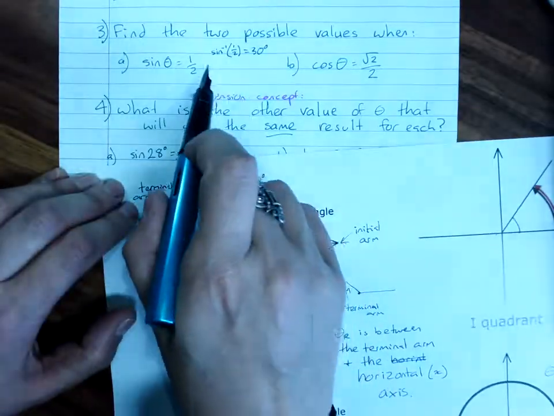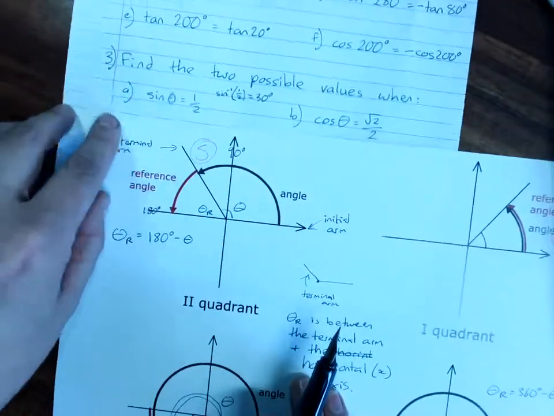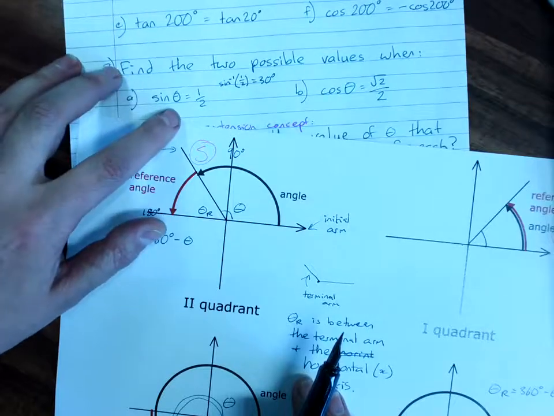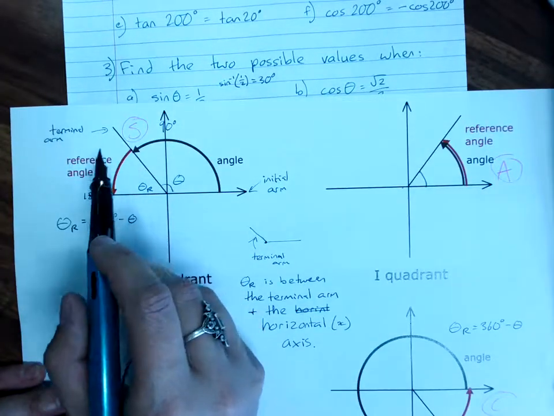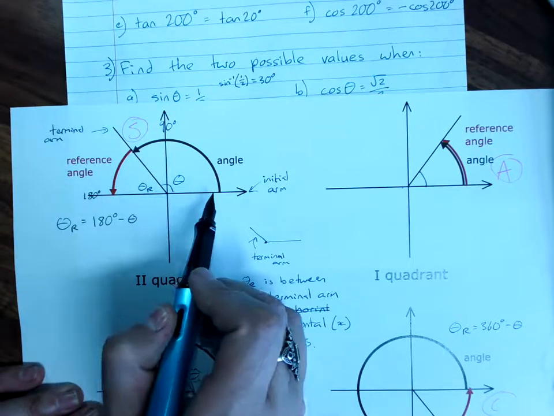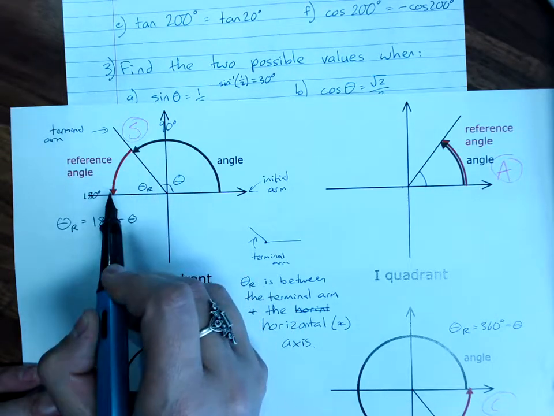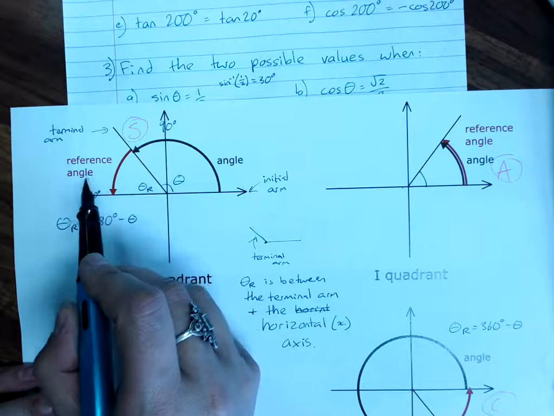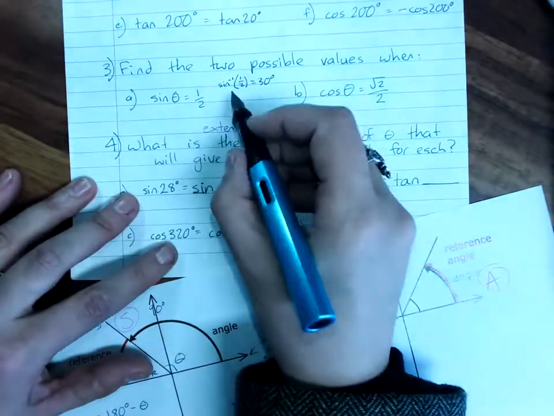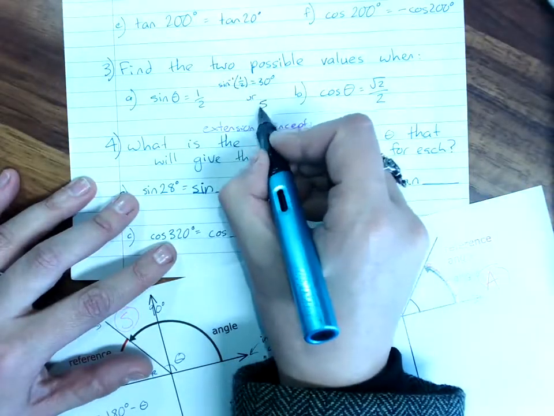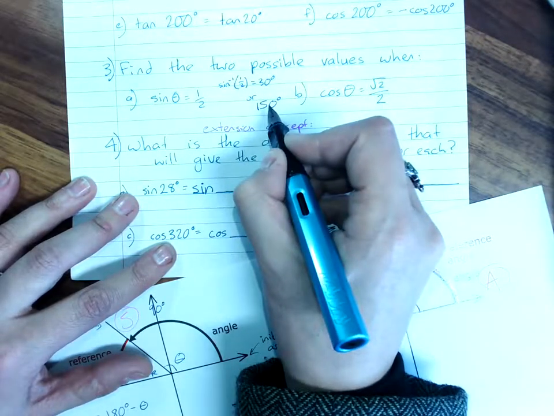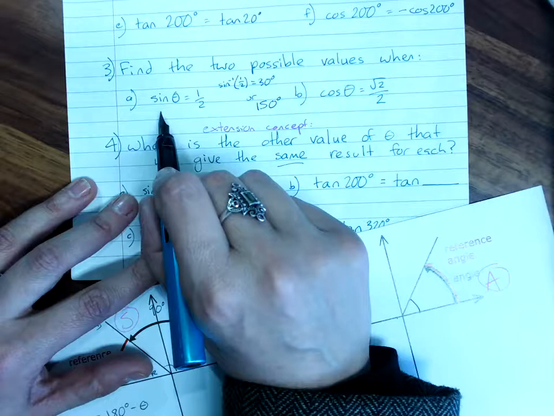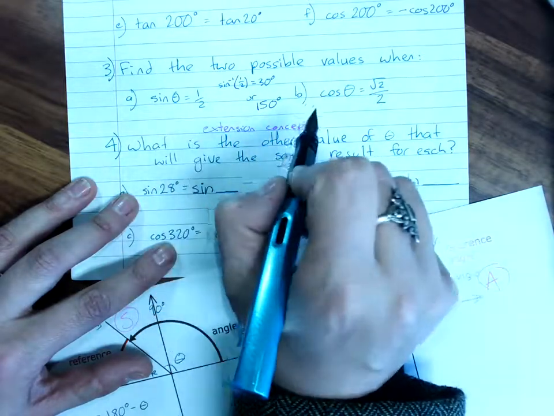Exactly the same answer means it has to also be positive. It's not equals negative a half. Sine is positive in this quadrant, so 30 degrees matches which angle in here? 180 minus 30, it matches 150. So 30 degrees or 150 degrees will give me sine of the angle is a half. Sorry, it's getting a bit messy in here.